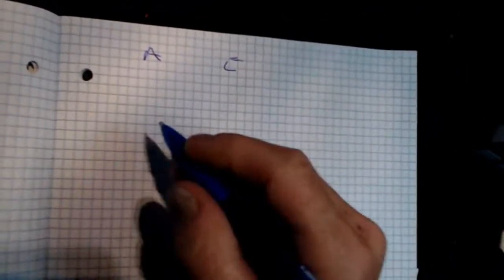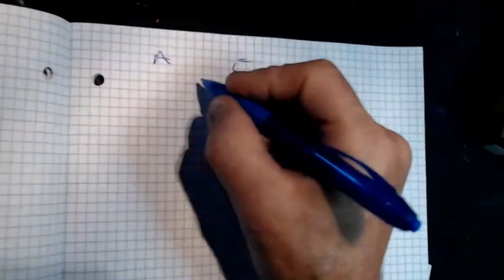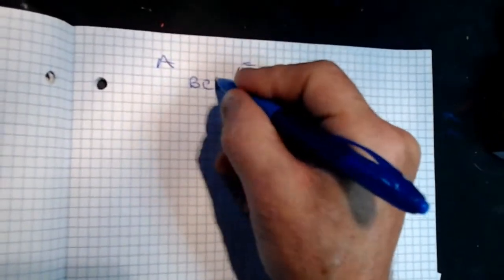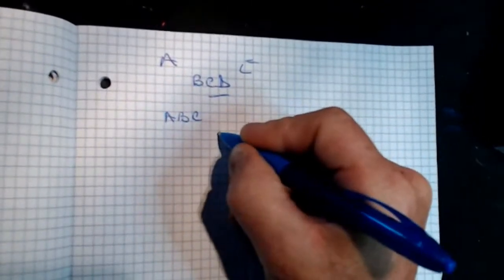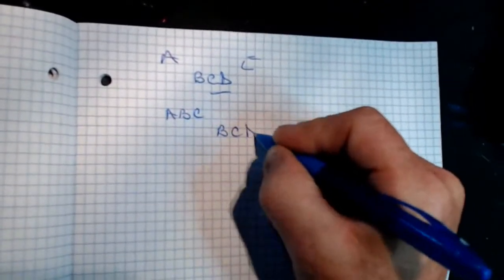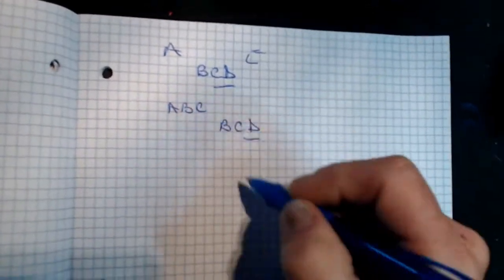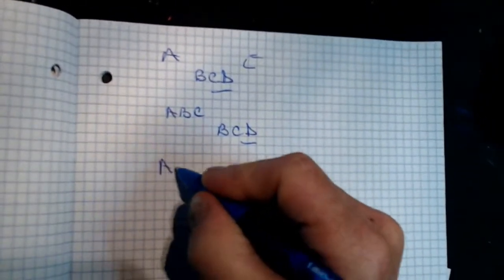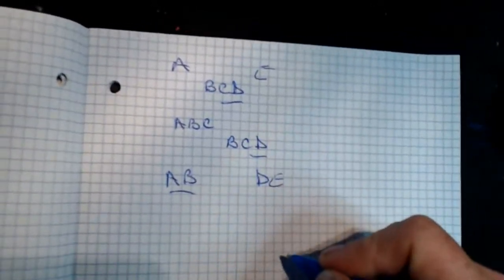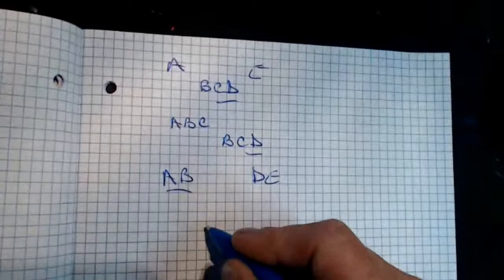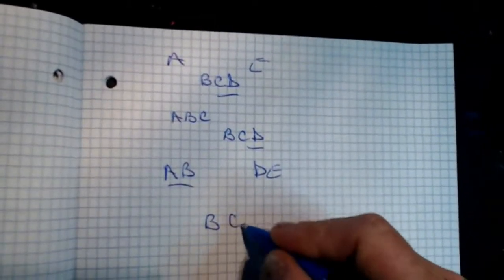Inside also what is AE is B, C, and D. So you're playing with A, B, C, and you're playing with B, C, D. So this is playing inside the house. A is always connected to B, and E is always connected to D. So we are in the house as B, C.